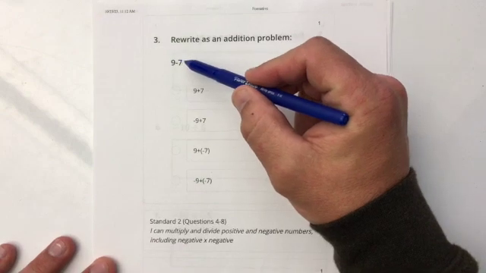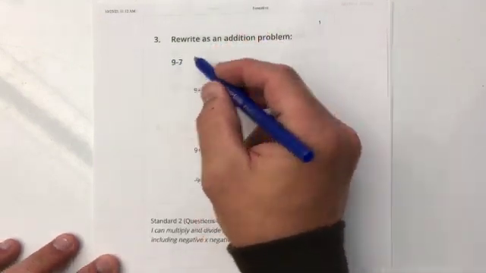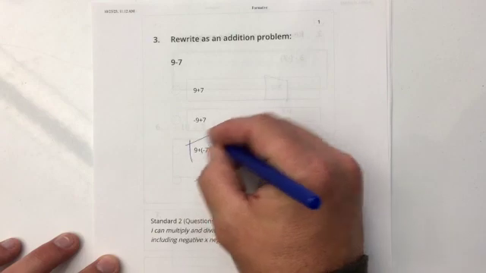This would be 9 plus -7, because instead of subtracting +7, I'm going to add -7.